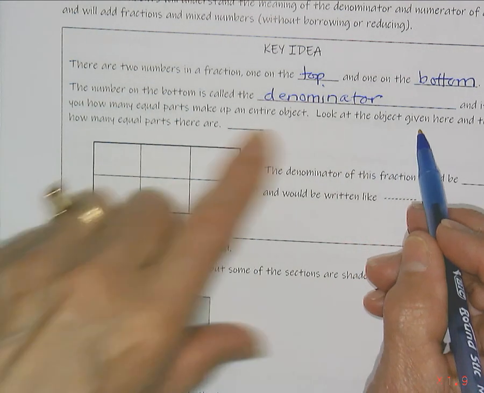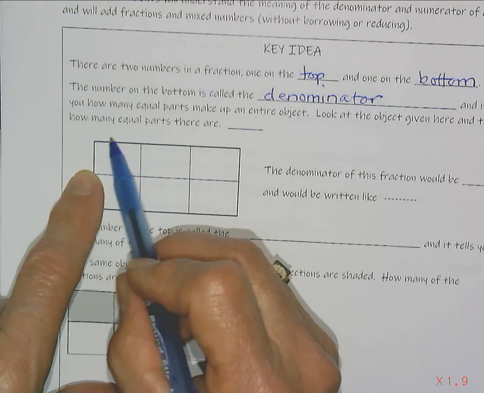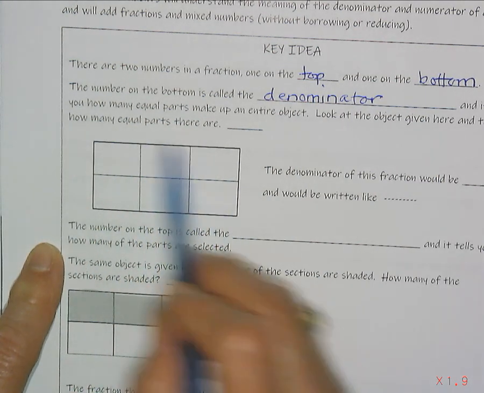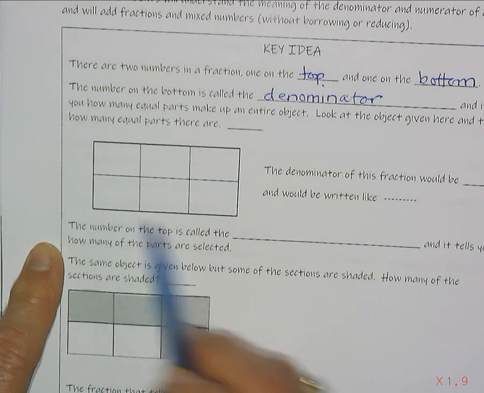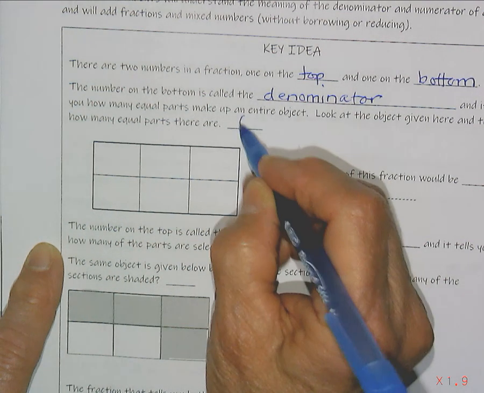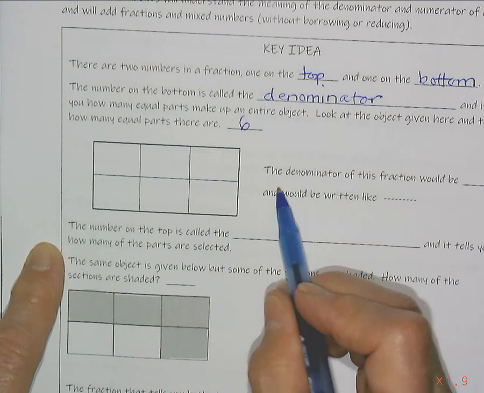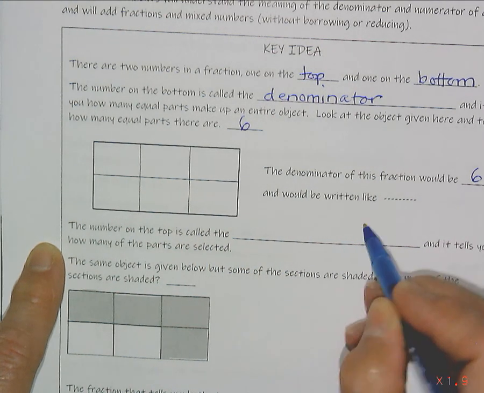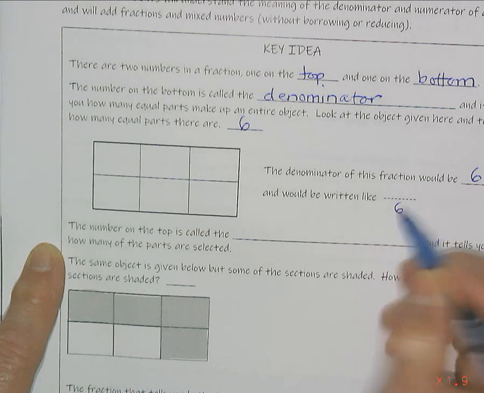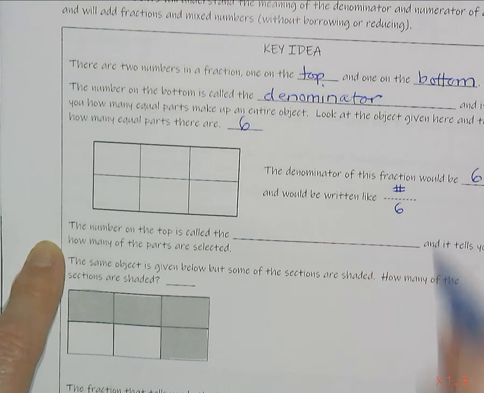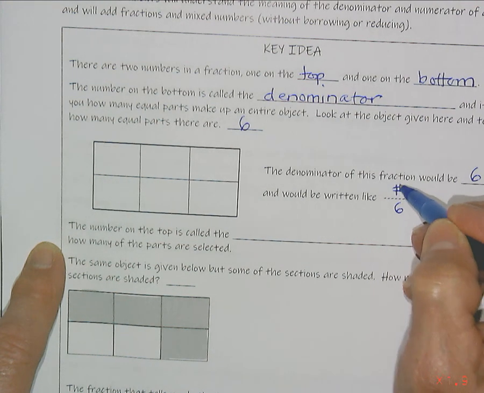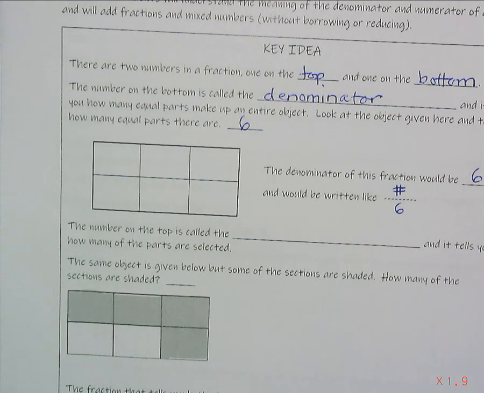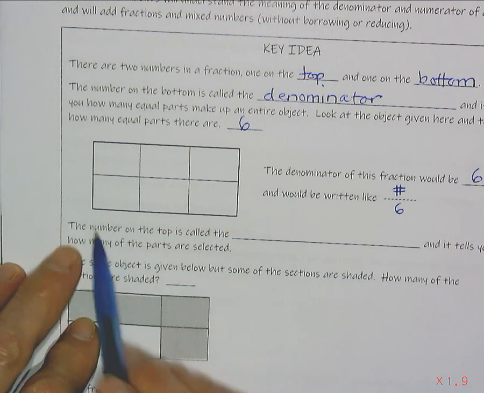Look at the object given here and tell me how many equal parts there are. So how many parts are in this? 6. There are 6 parts in this. So the denominator of this fraction would be a 6 and would be written with the 6 on the bottom and some other number on the top. So that bottom number, that denominator, always tells you how many equal parts there are.